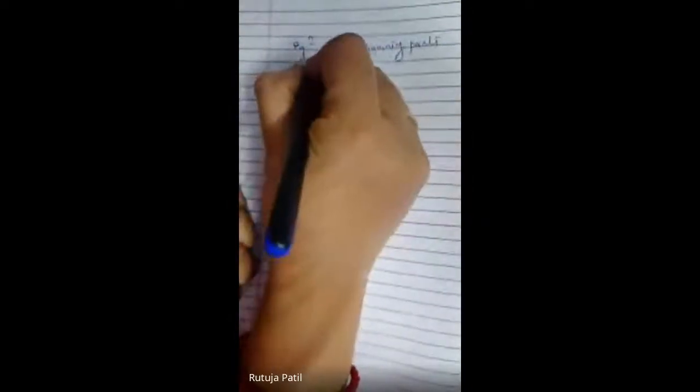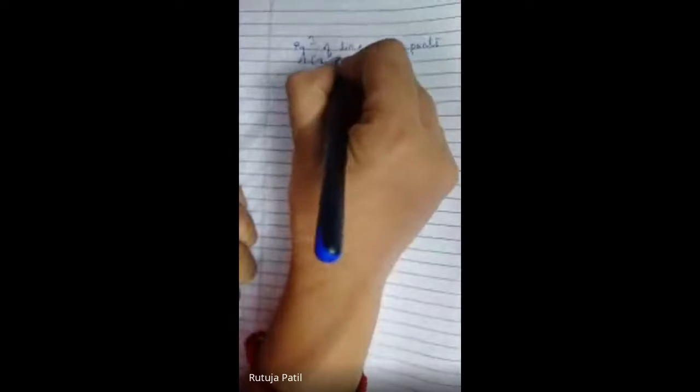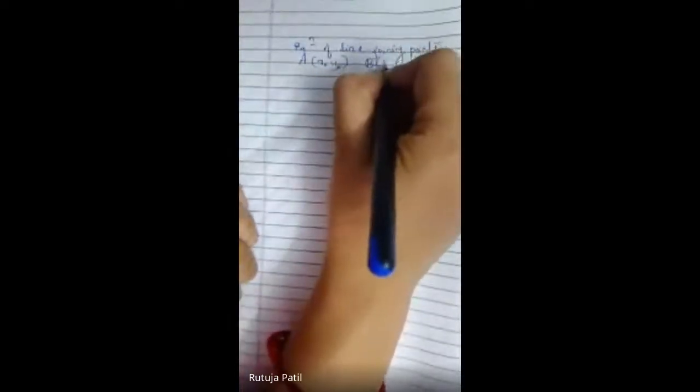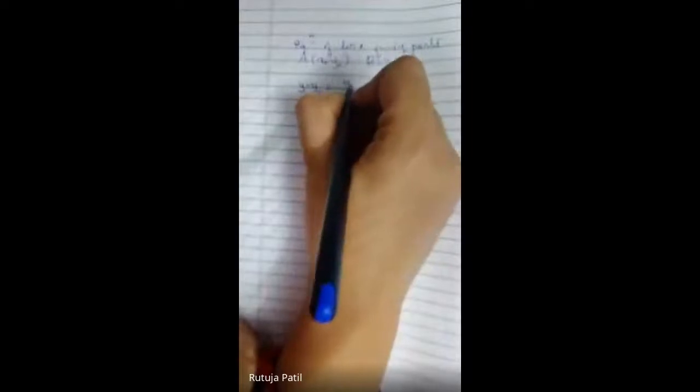If you take point A as x naught, y naught and point B as x1, y1, the equation is y minus y1 is equal to y1 minus y naught divided by x1 minus x naught into x minus x1.